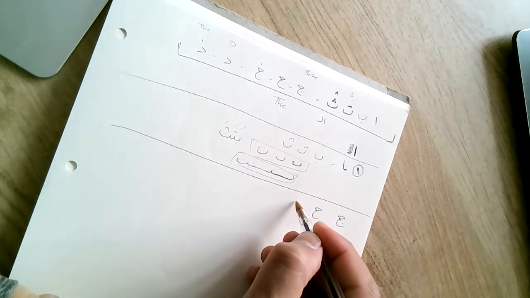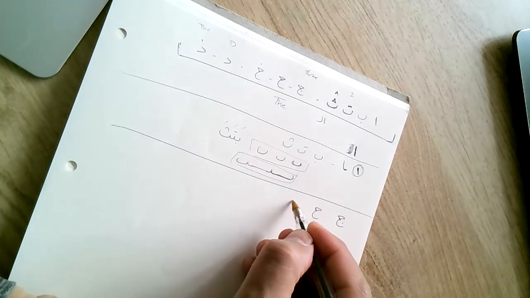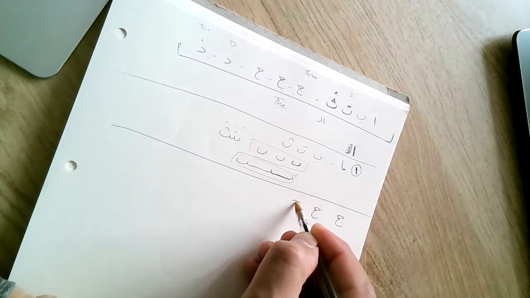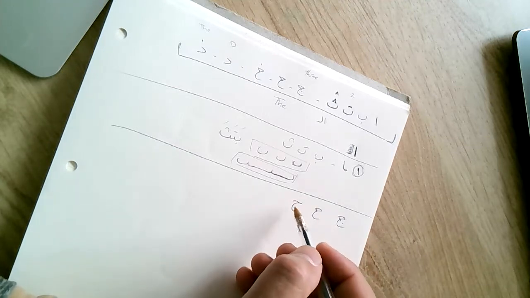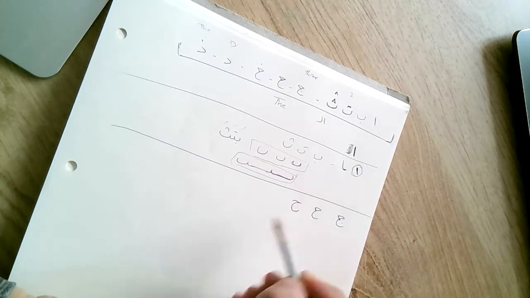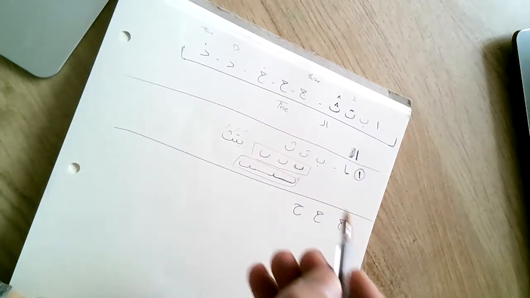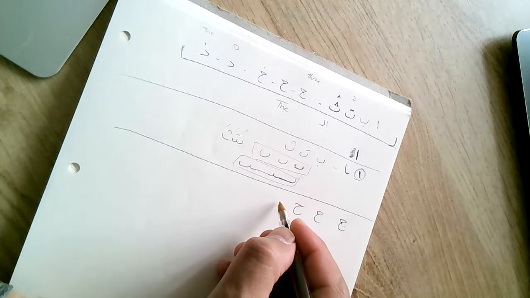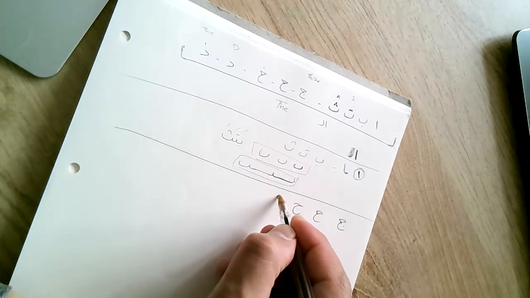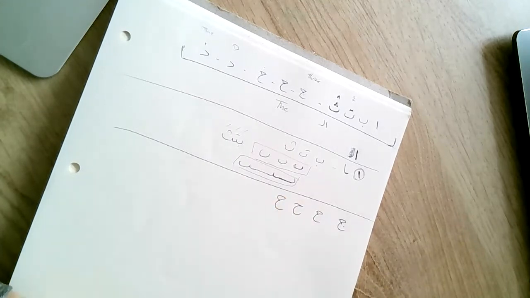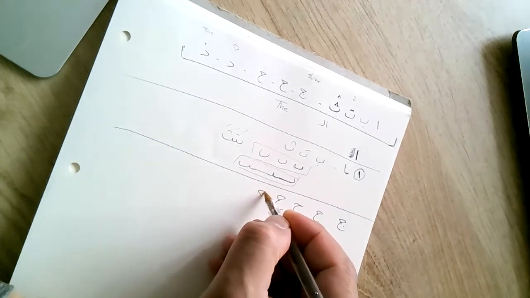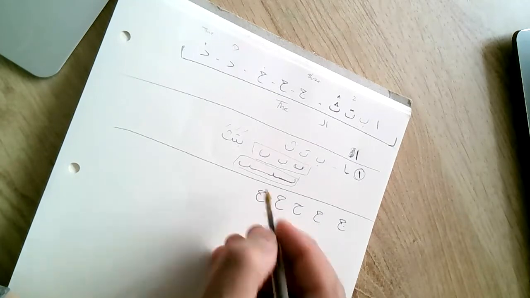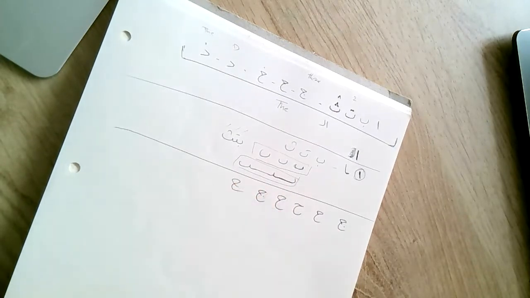It could be like that, open, and that's how you will see it in most of the font types. Sometimes some people just write it with the cross, if they're writing fast, for example.